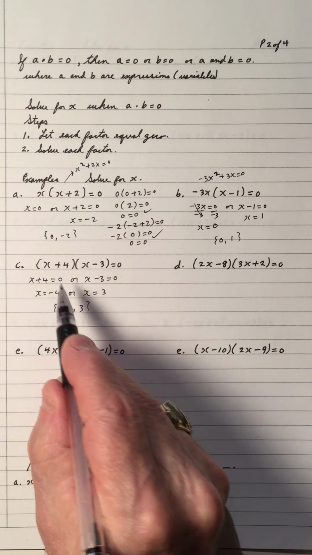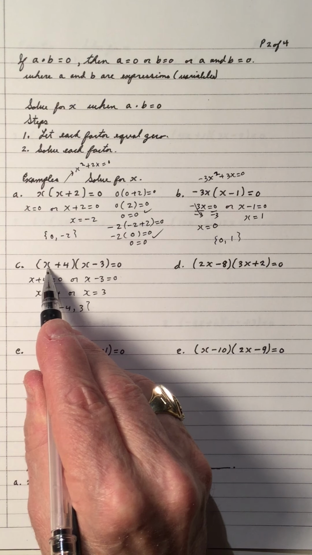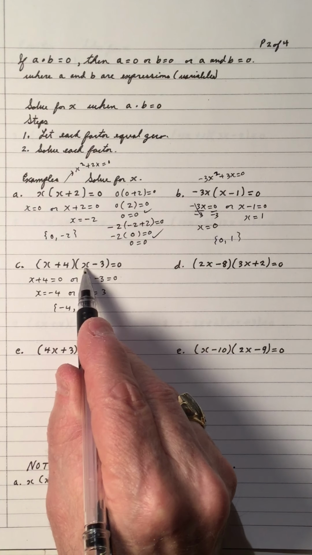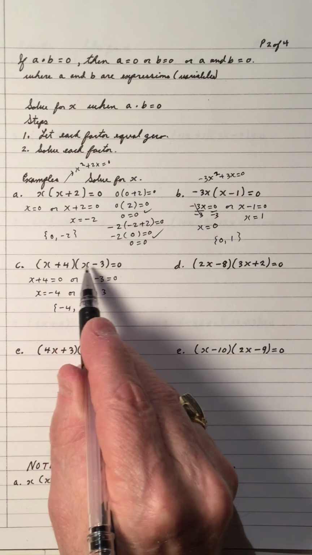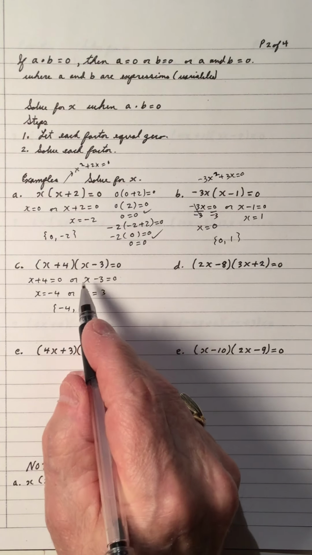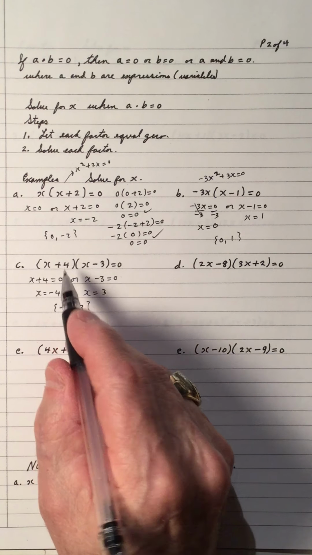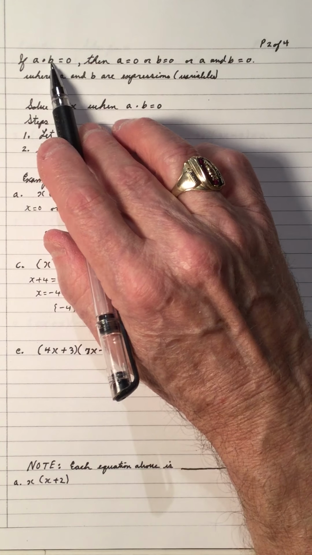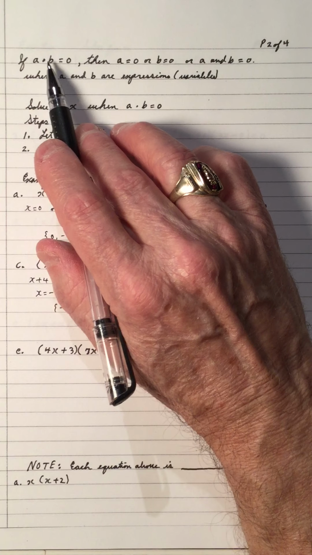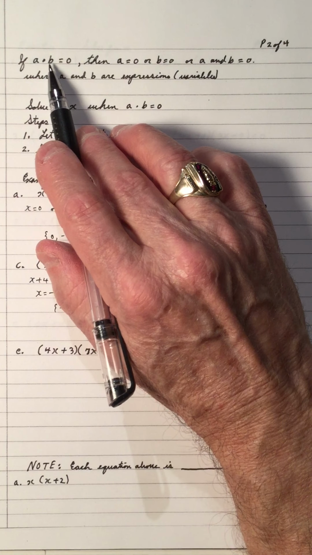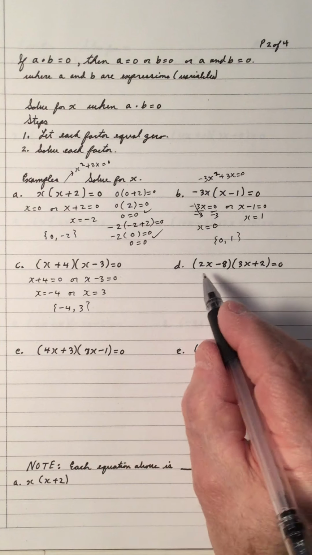If you take 3 and sub it in, put 3 here. 3 plus 4 is 7. 3 minus 3 is 0. 7 times 0 is 0. So there's two answers. Because again, if A times B equals 0, then A can be 0, B can be 0, or both of them can be 0.